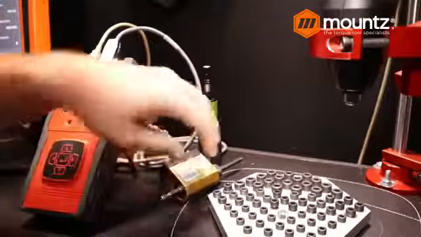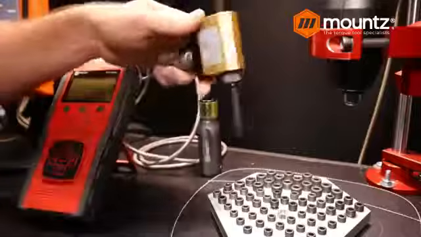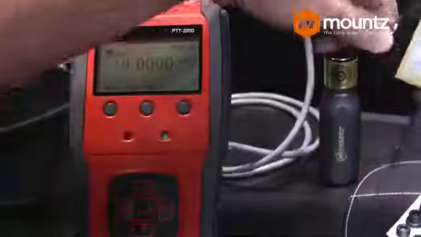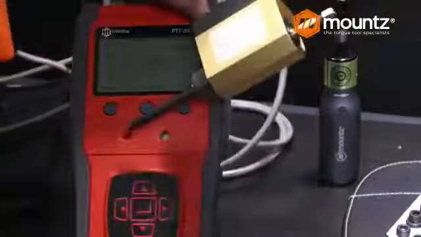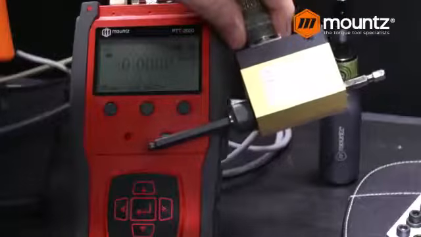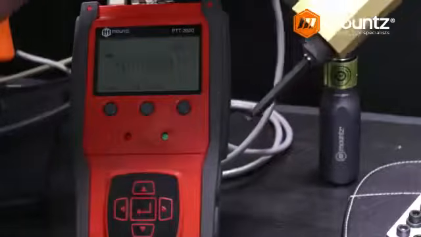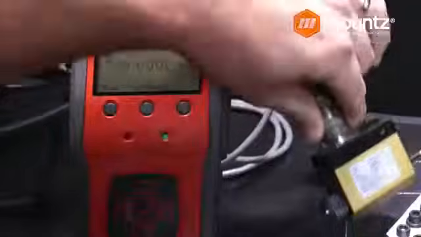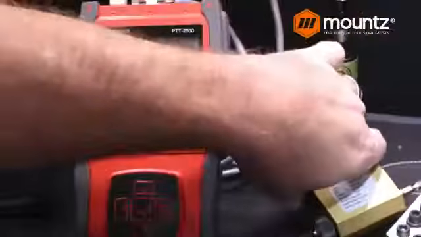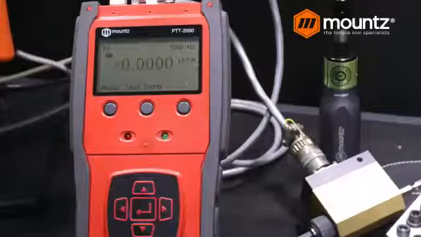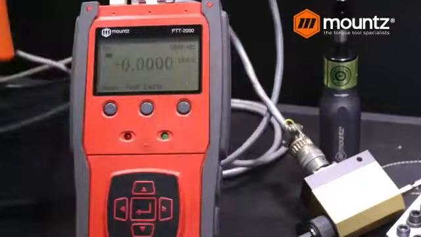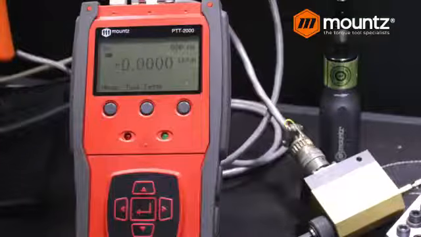And the system is using a 1/4-inch hex, male on one side and female on the other. And this again allows us to put the sensor in between the tool and our part, and we can go ahead and take some measurements.